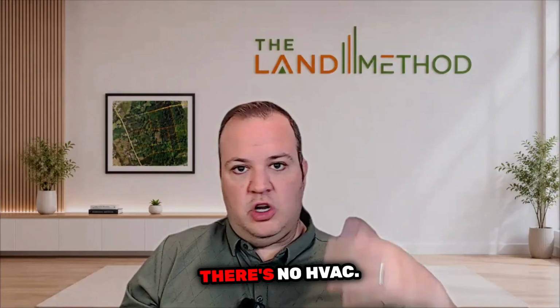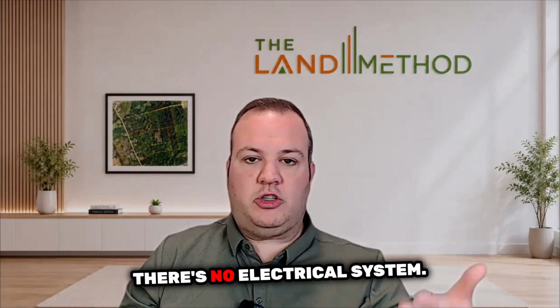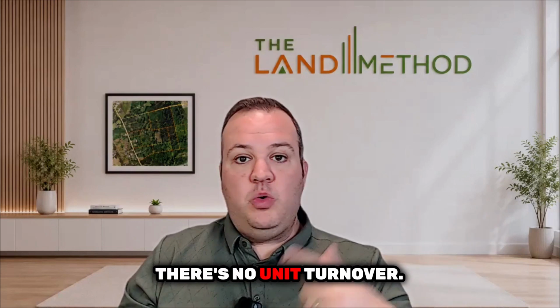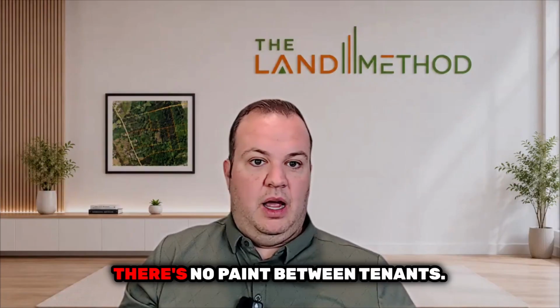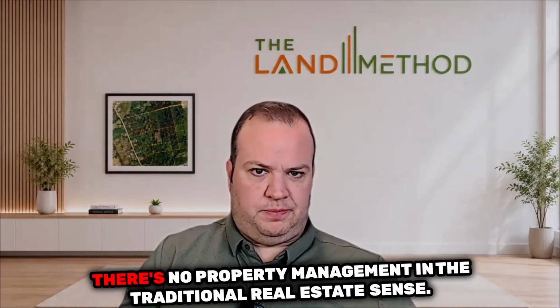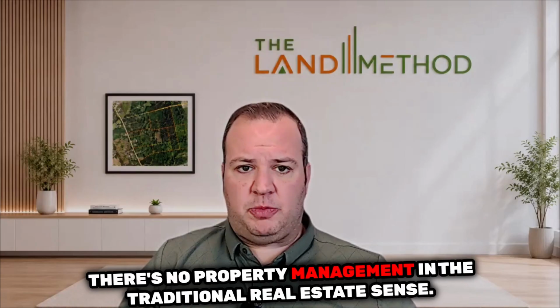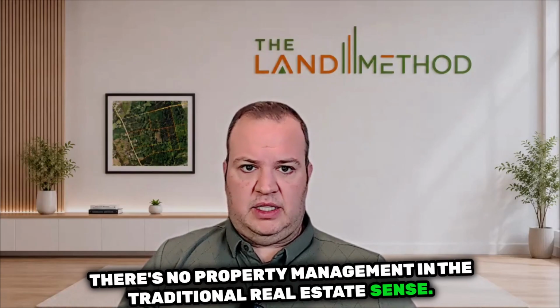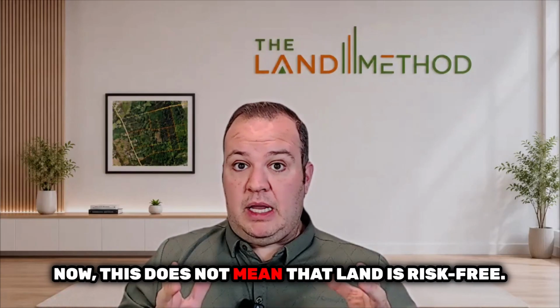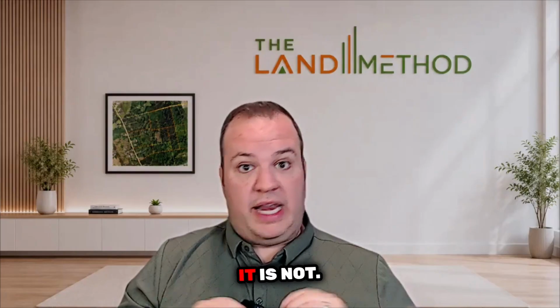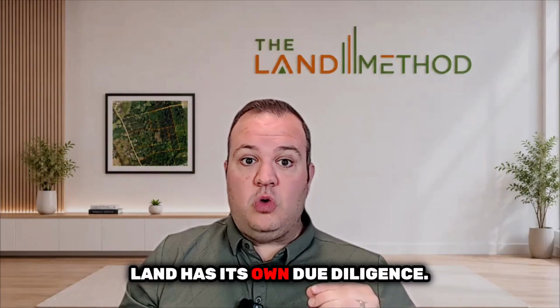There's no roof. There's no HVAC. There's no plumbing. There's no electrical system. There's no unit turnover. There's no carpet cleaning. There's no paint between tenants. There's no property management in the traditional real estate sense. Now, this does not mean that land is risk-free. It is not. Land has its own due diligence.